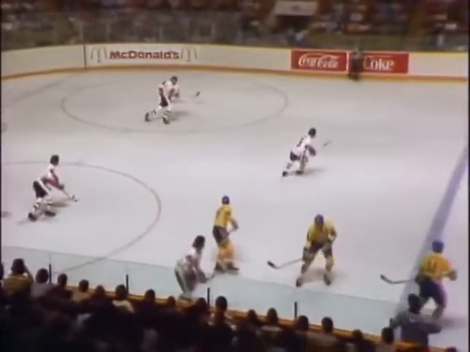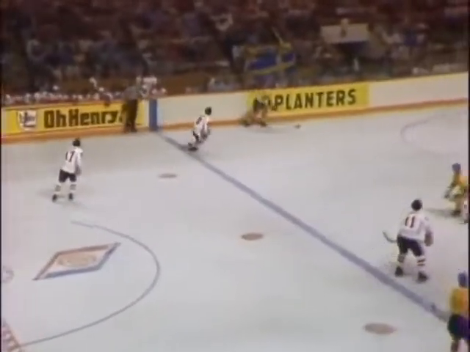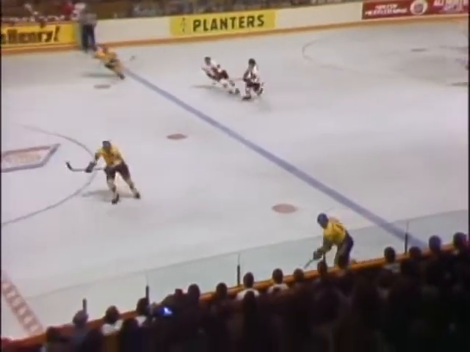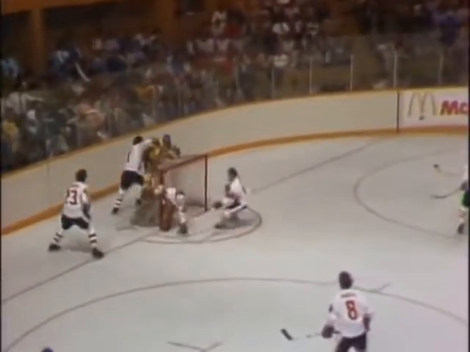Canada 4, Sweden nothing. Perreault of the Buffalo Sabres to Orr. A long pass, knocked down. Salming at his own blue line for Sweden. To Lundstrom. Lundstrom coming back along with Eriksson. Eriksson takes the pass at the side, checked by Orr. Gets it in front, no one there to tap it home, and Barber ahead to Rick Martin.